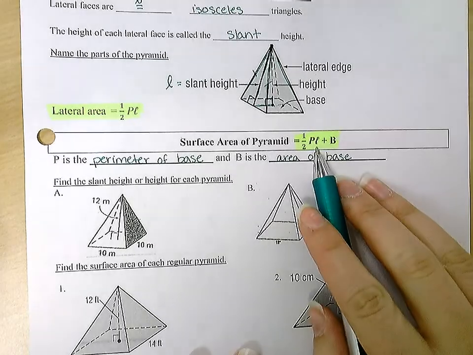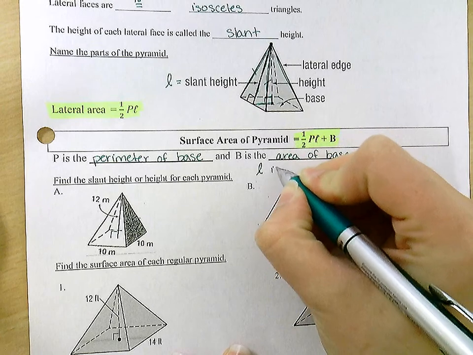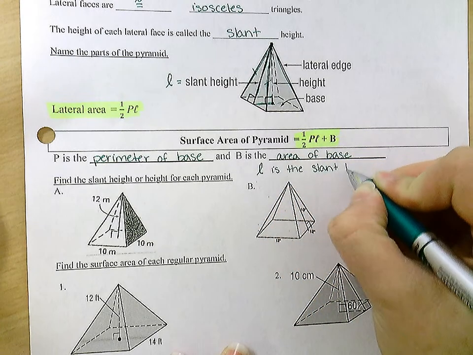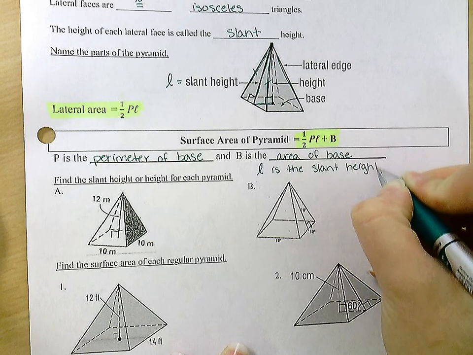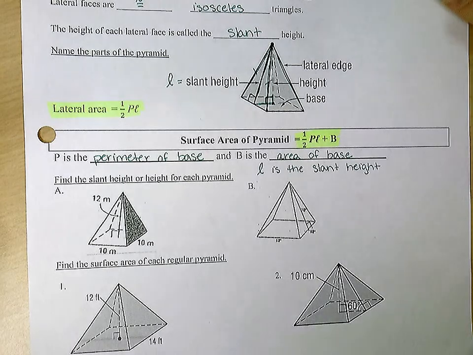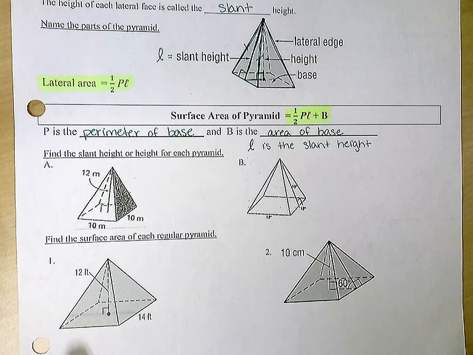And then this L variable is your slant height. So we're not actually finding just the height. We're looking for the slant height for this lateral area and surface area. Questions before we do some example problems?